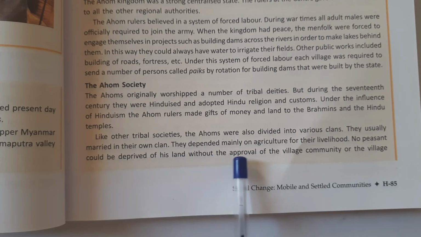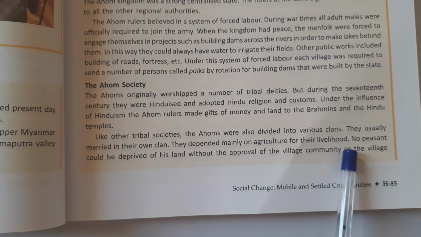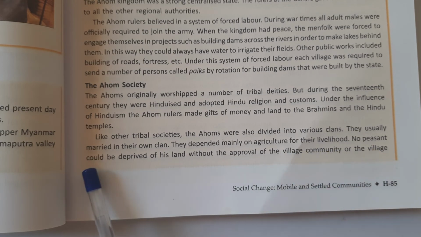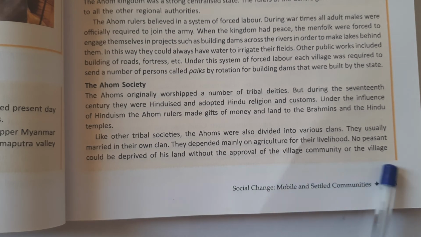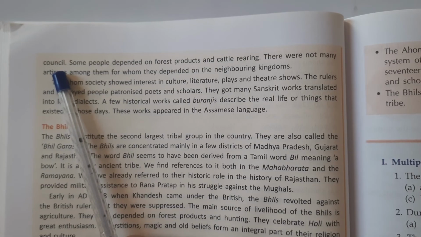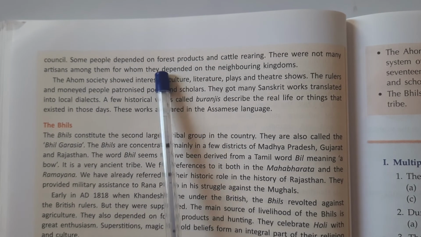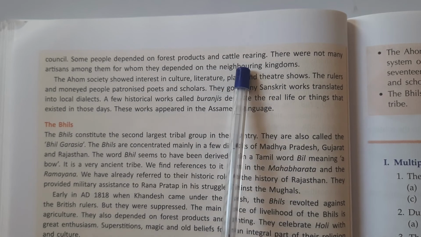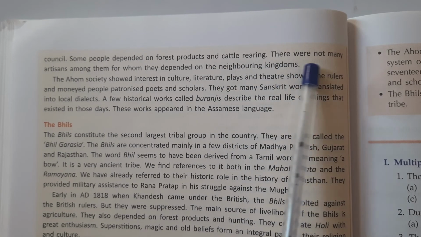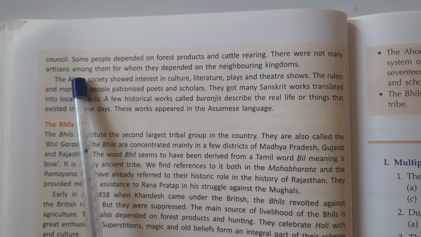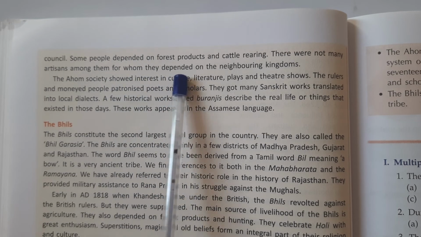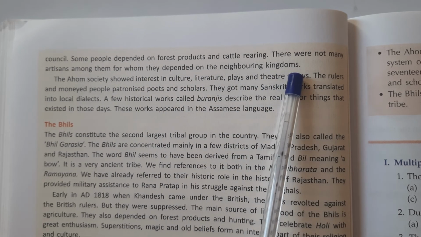They depended mainly on agriculture for their livelihood. No peasant could be deprived of his land without the approval of the village community or the village council. Some people depended on forest products and cattle rearing. There were not many artisans among them, for whom they depended on the neighboring kingdoms.